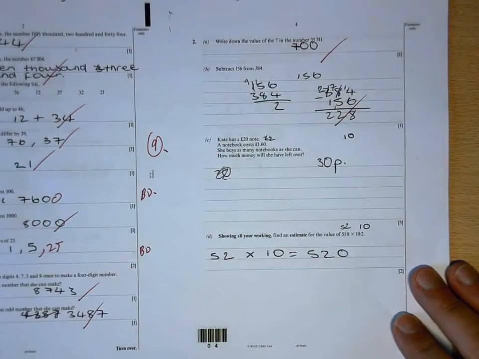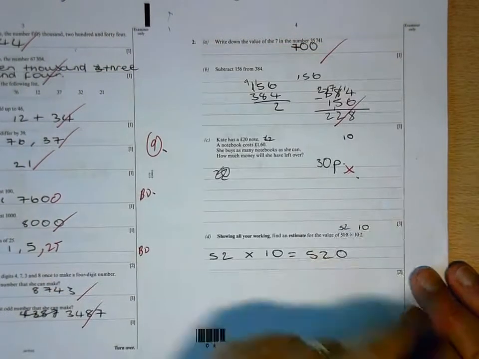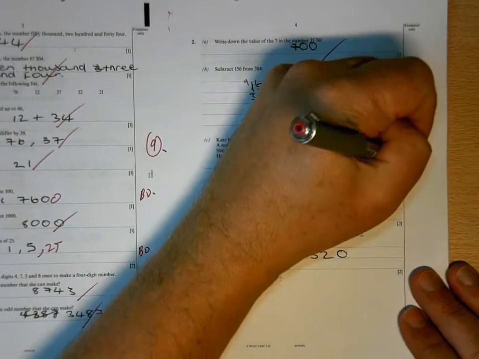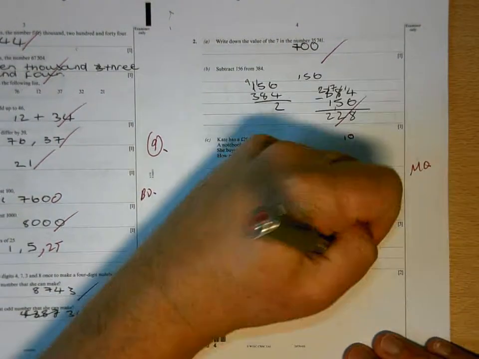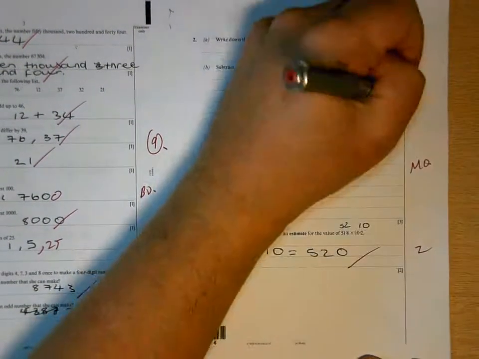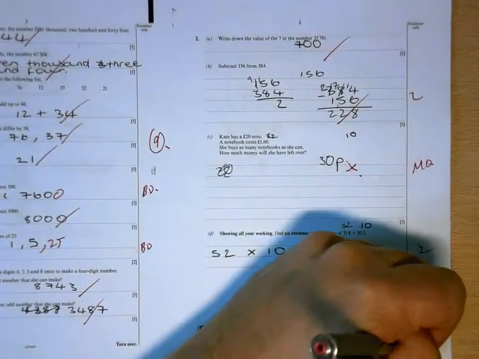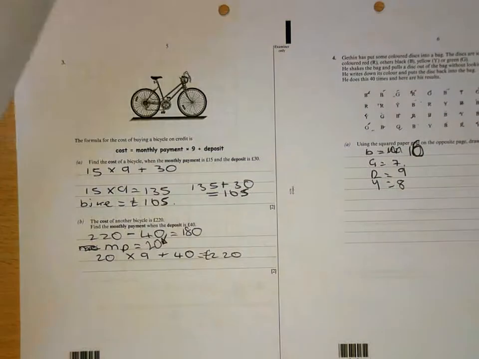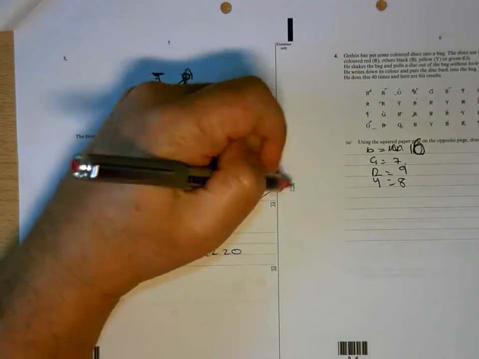That's correct, that's correct. That's wrong. I'm seeing no method. I can't give you any marks. That's good. So 9, 13 for the page. So there's 5 marks there that you should have earned that you've lost. That's correct.